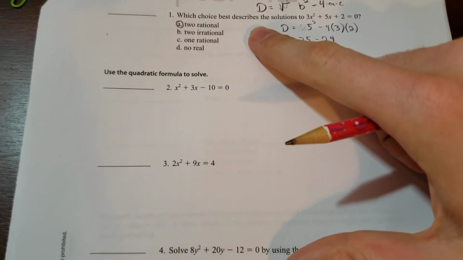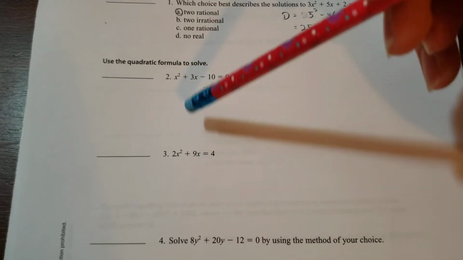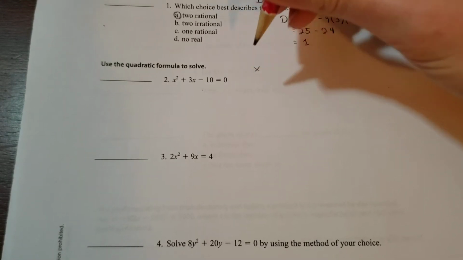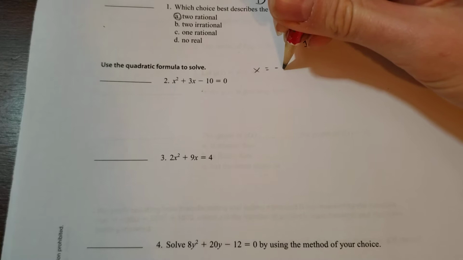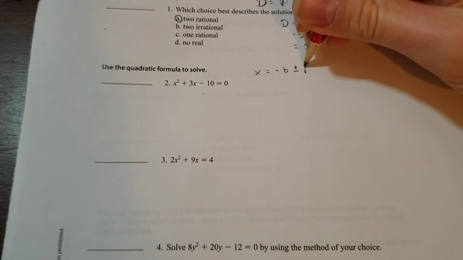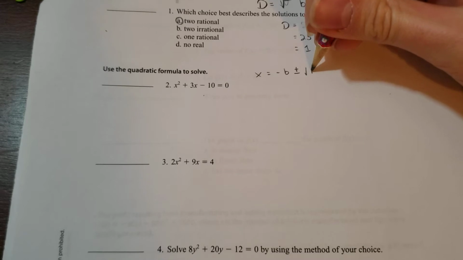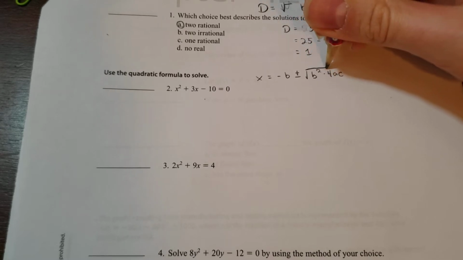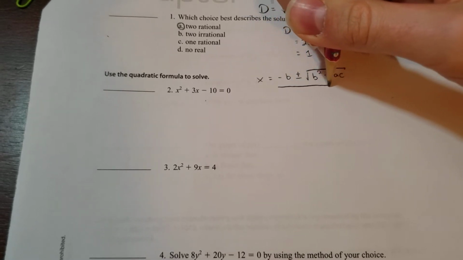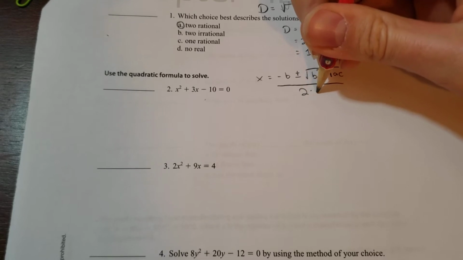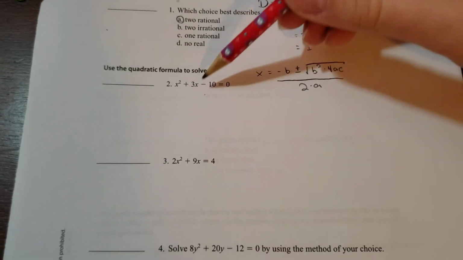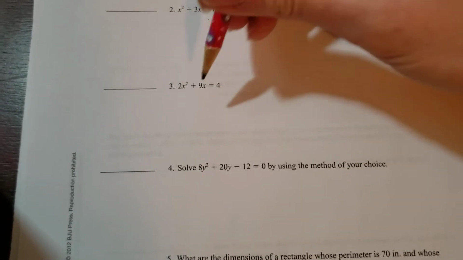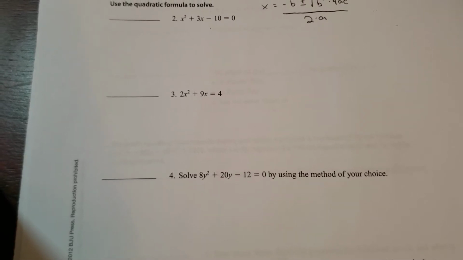Moving on. Numbers 2 and 3, it asks you to use the quadratic formula. Again, the quadratic formula, that's where x equals negative b plus or minus the square root of b squared minus 4ac all divided by 2 times a. Okay. Go ahead and work on number 2. Now, number 3, we are not set equal to 0, so I need to do that.